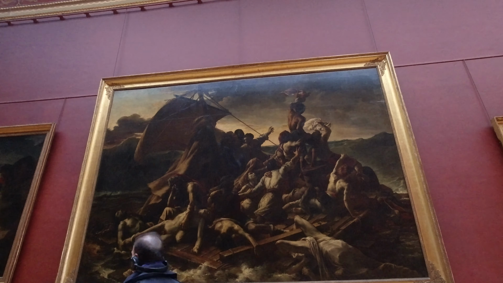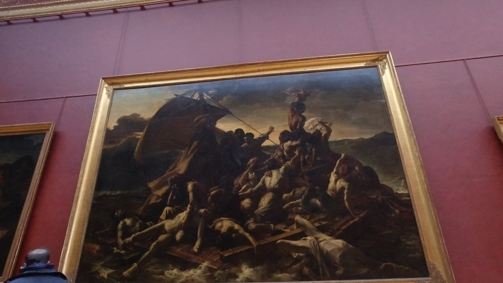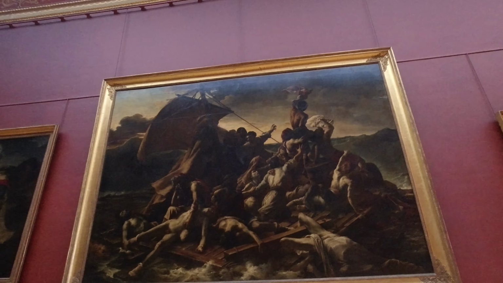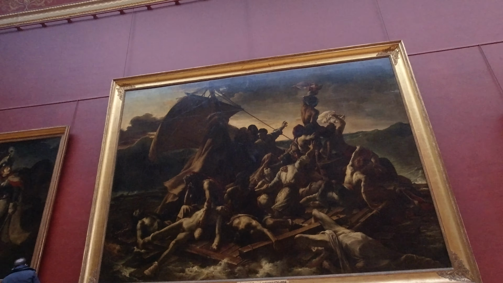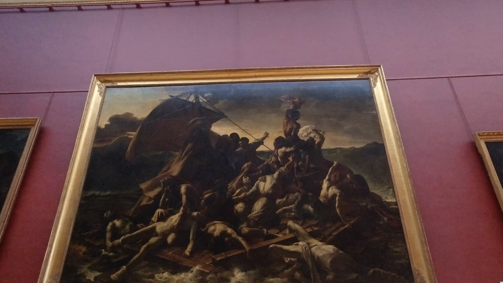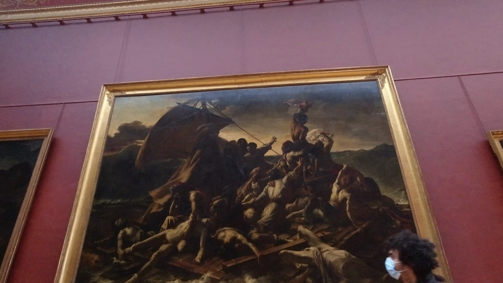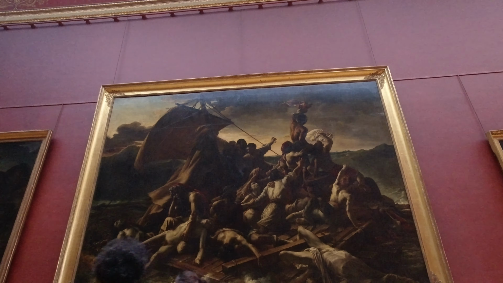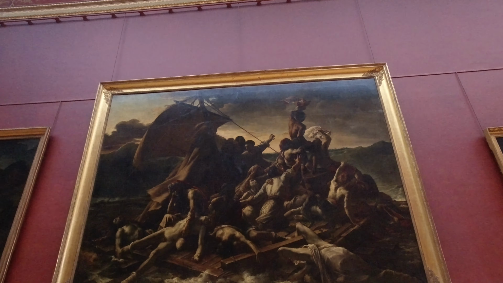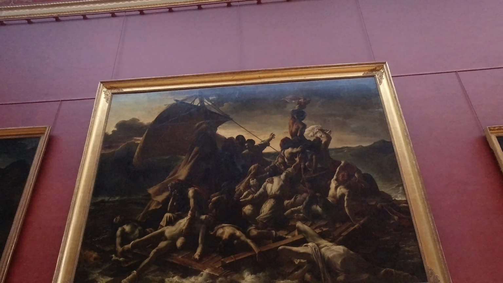Those who were left behind had to build a raft that drifted away on the oceans for almost 2 weeks. There were more than 150 persons first, and only 15 survived after they went through madness, riots, fights, cannibalism.